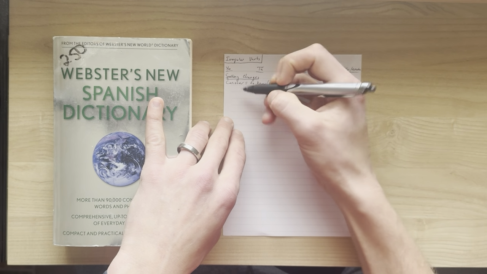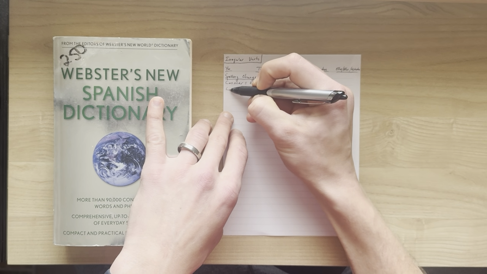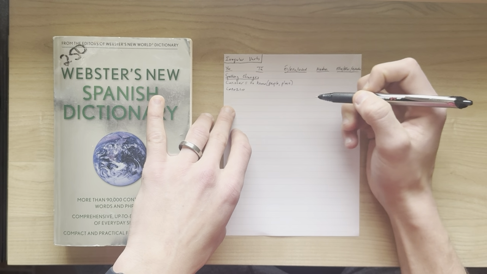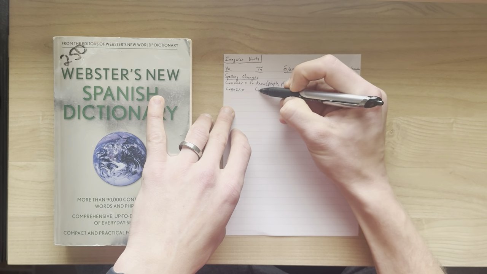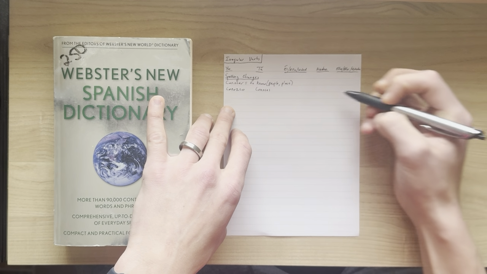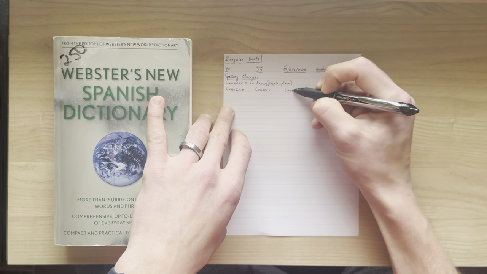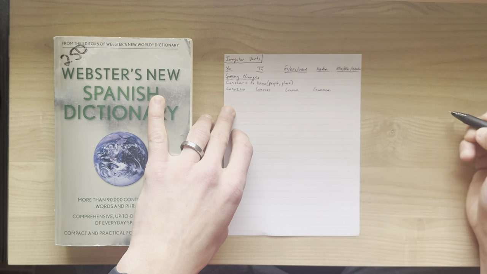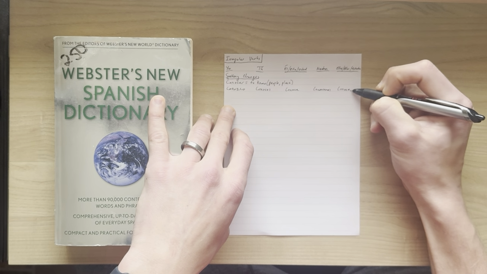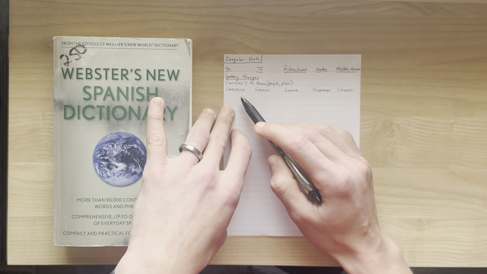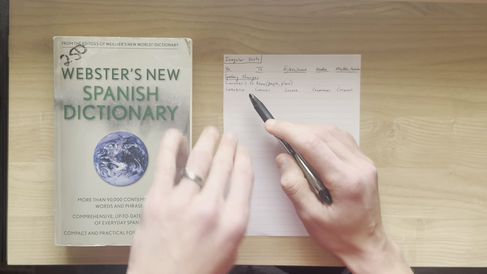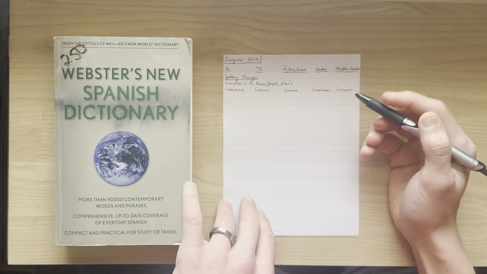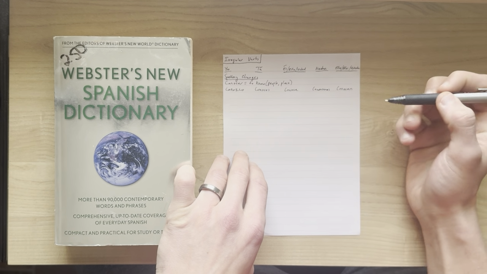So for yo, conocer becomes conozco, C-O-N-O-Z-C-O. Tú conoces. Él, ella, usted conoce. Conocemos. And conocen. So the yo form on most of these is what's going to be abnormal, but it's still good to know across the board. So conocer.